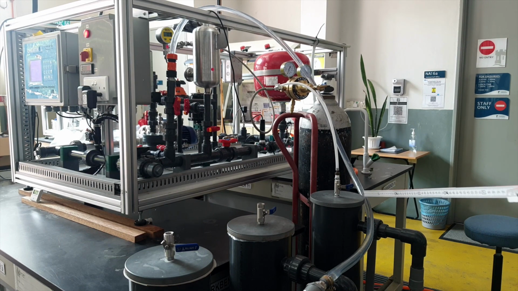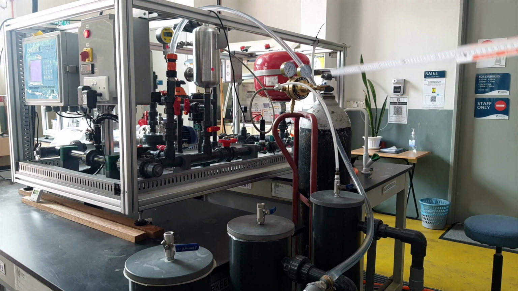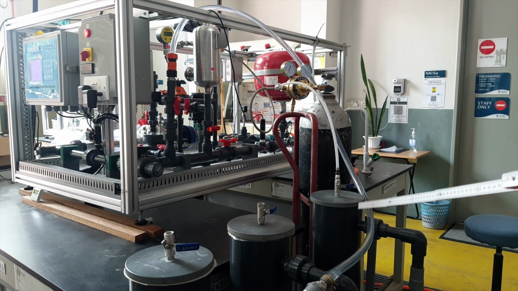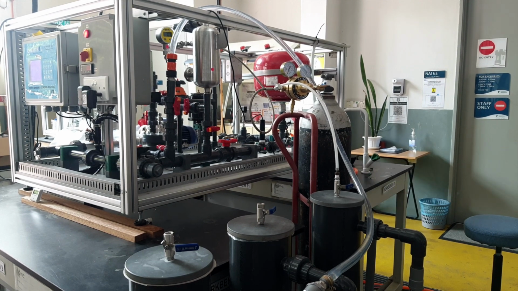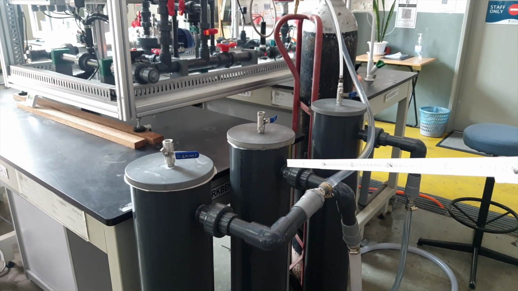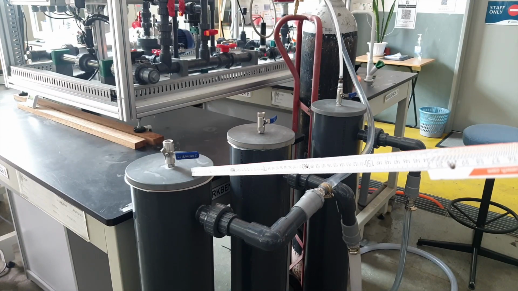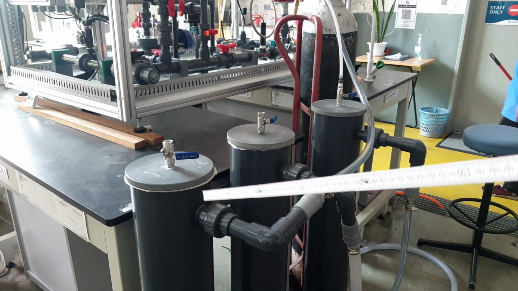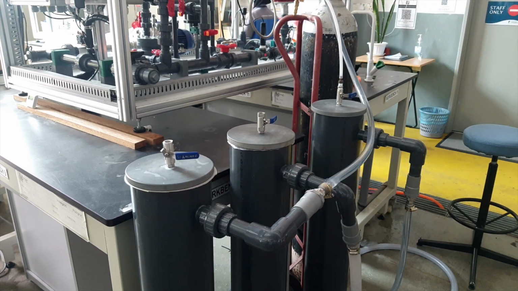We can add CO2 in through the top of the first reactor, and the first reactor serves as a CO2 contactor, which it does very well. The second reactor is currently full of limestone pebbles, and the third reactor is used for a number of different minerals, so magnesium hydroxide and/or carbonate and limestone, to manage the pH coming out of the system.